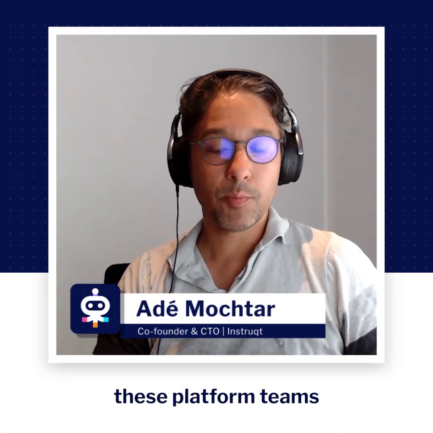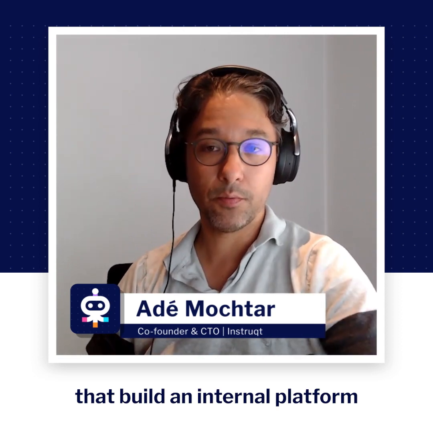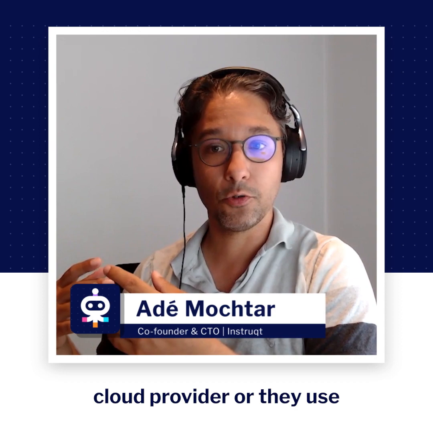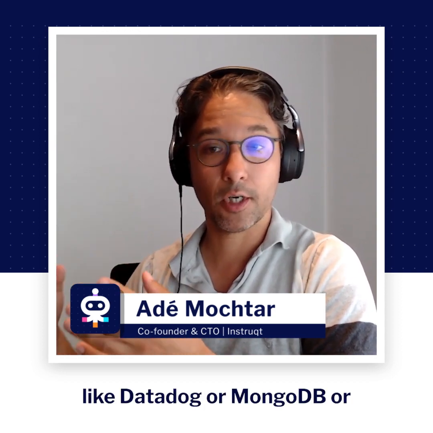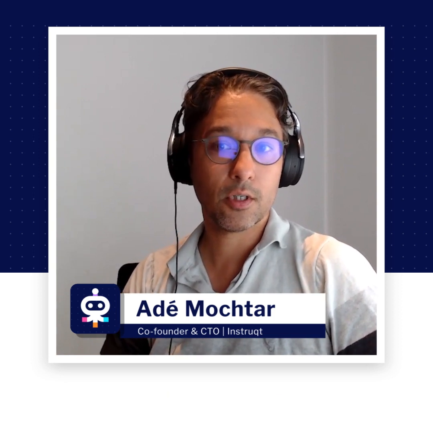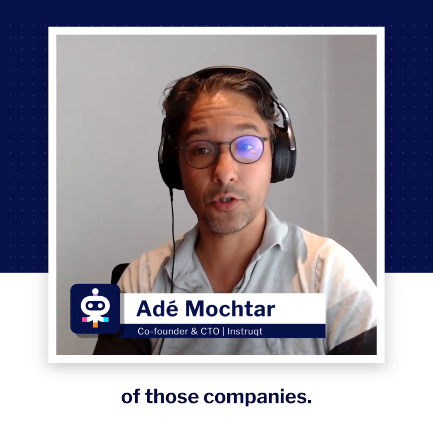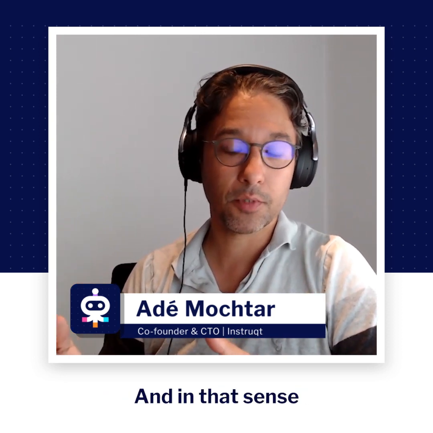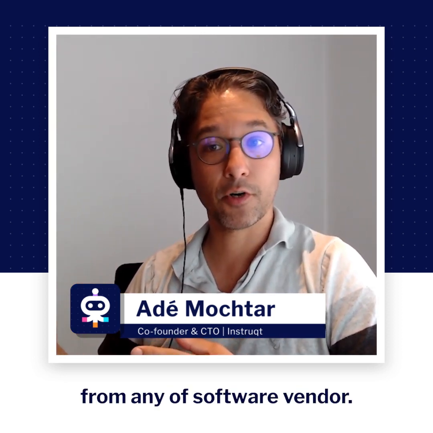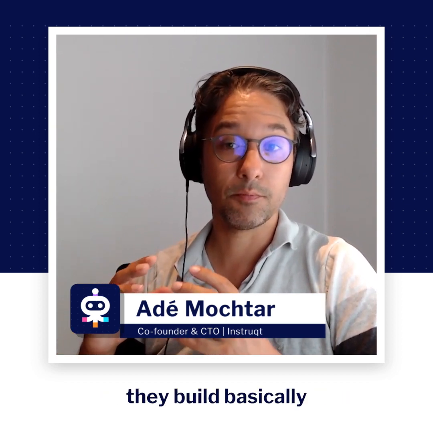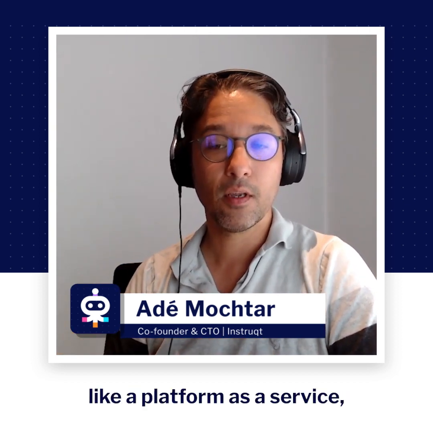Yeah, so these platform teams build an internal platform using the same components that we discussed before. So they either use a cloud provider, or they use a service provider like Datadog or MongoDB or one of those, typically multiple of those companies. And they package it into a coherent product. And in that sense, they are not that different from any software vendor. So they build a product, basically like a platform as a service.